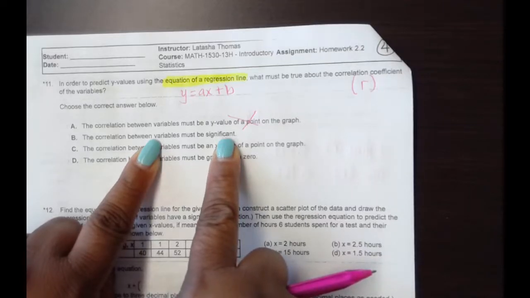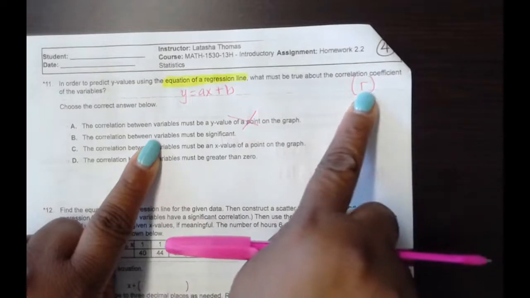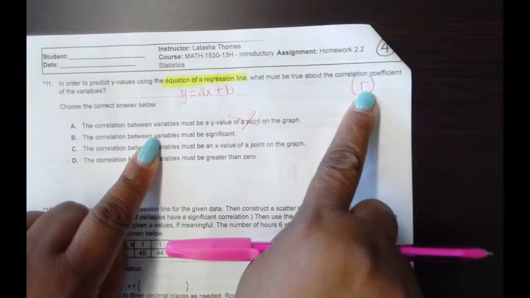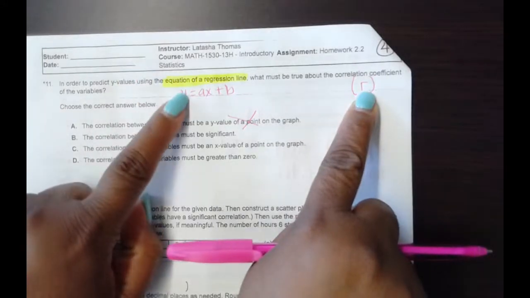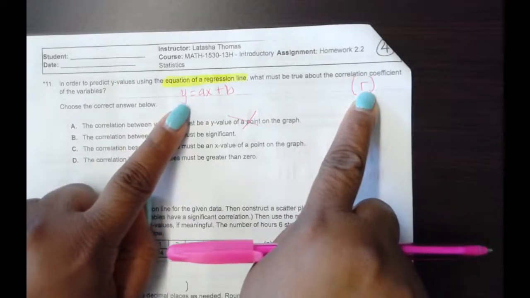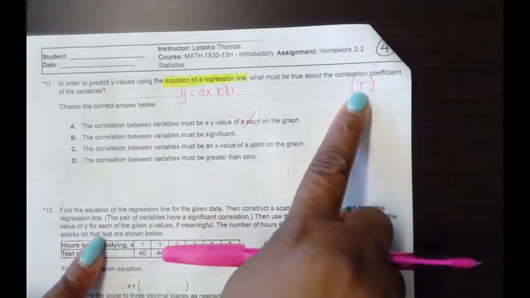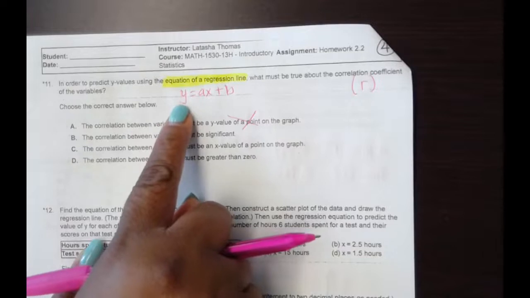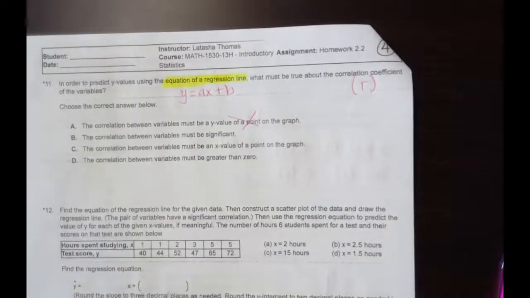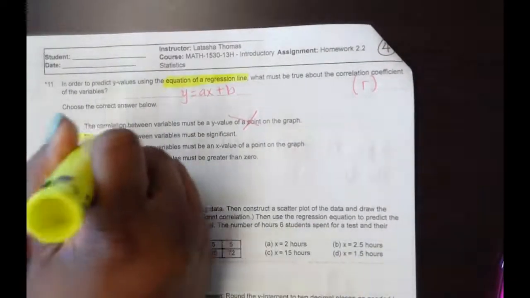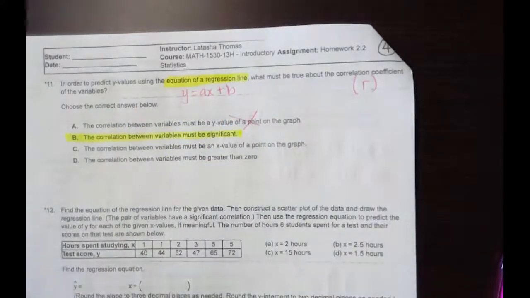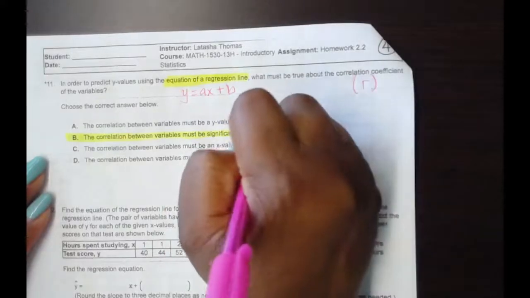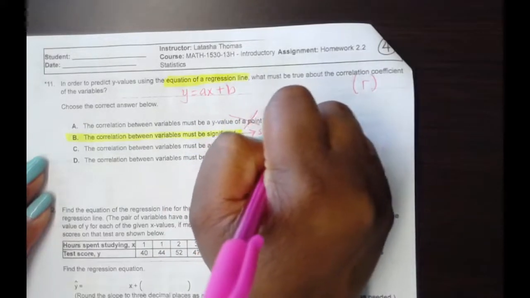Yes, we want this to be a strong relationship somehow in order for us to predict some values for Y. So when this relationship is strong, then our predictions here make more sense. So far the most correct here is B. And I'm going to put here significant means strong enough to consider.